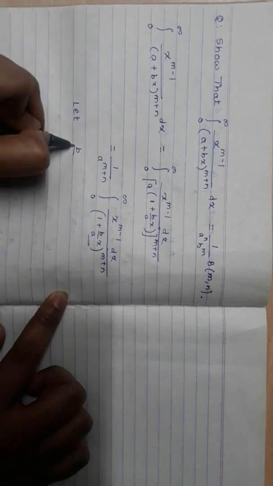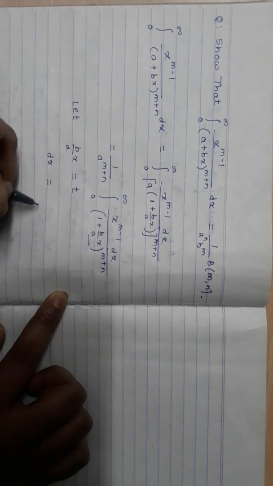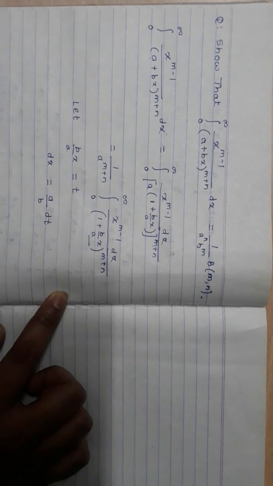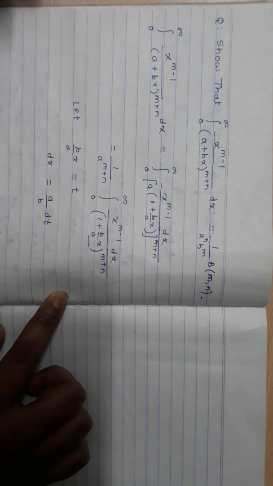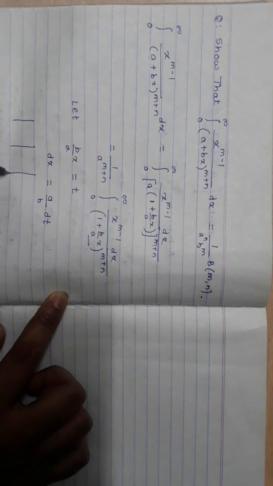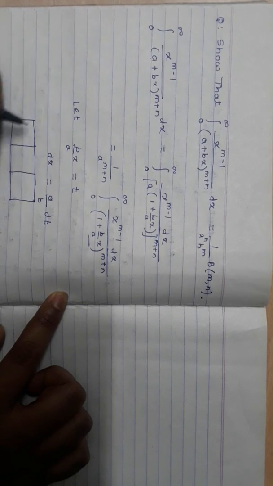Now if I compare this with that property, I have only x there, so let's start by substituting (b by a) times x equal to t. So what is dx? Dx is nothing but, here a by b is just a constant, a by b into dt, right? And let's see what the limits are. The limits will remain the same, because I'm just taking a multiple of x equal to t. So for x and t, this is from 0 to infinity.